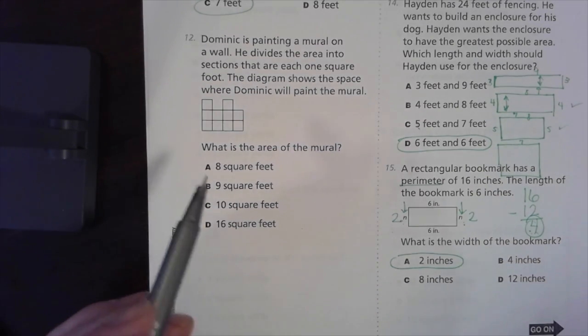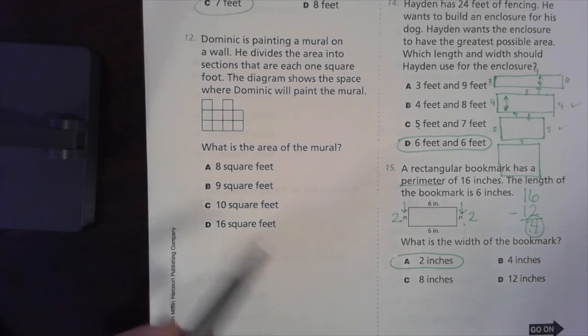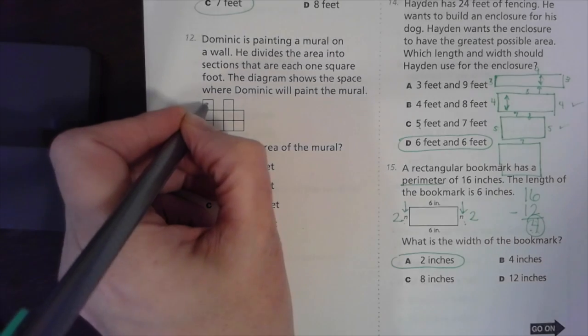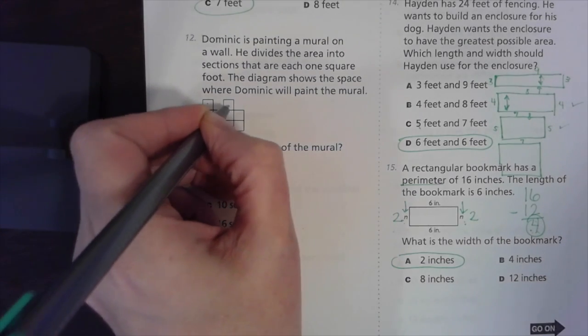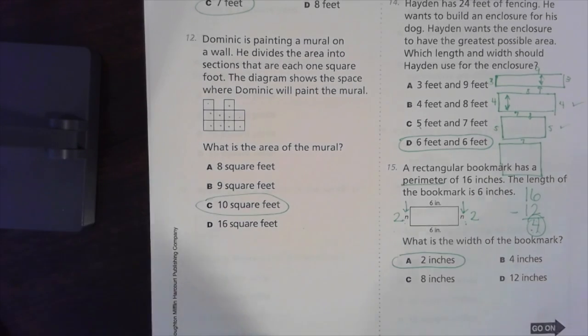Okay, now this is not a regular polygon, but it has unit squares in it. So we can just count them. 1, 2, 3, 4, 5, 6, 7, 8, 9, 10. 10 square feet.